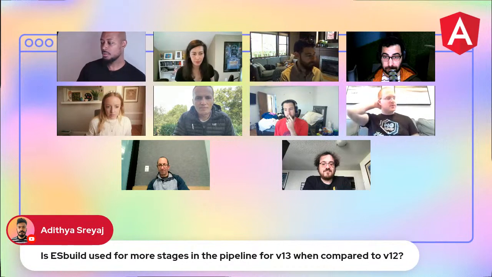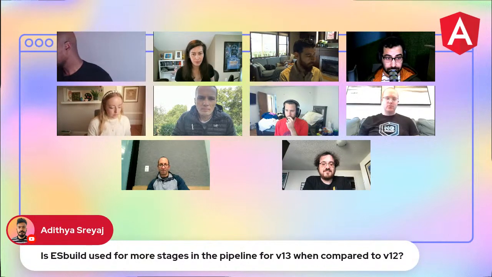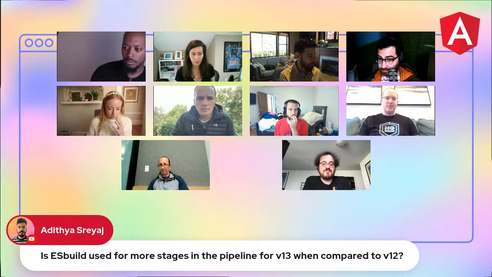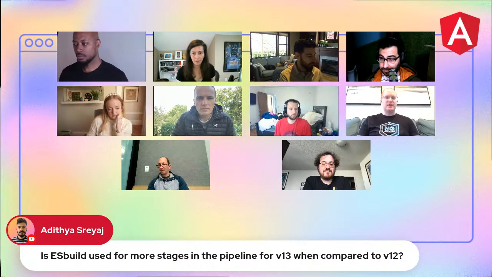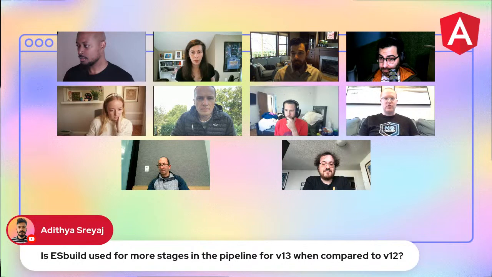I could probably jump in here. I don't think it's necessarily used for more stages. It's more that I admit I'm not super familiar with the intricacies of the improvements that we made there. But I think it's more general performance improvements rather than necessarily expanding to more stages. I admit I'm not super familiar with exactly how this particular feature is implemented. This is done by Charles on the tooling team. He knows a little bit more than I do, unfortunately. He's not quite here today.